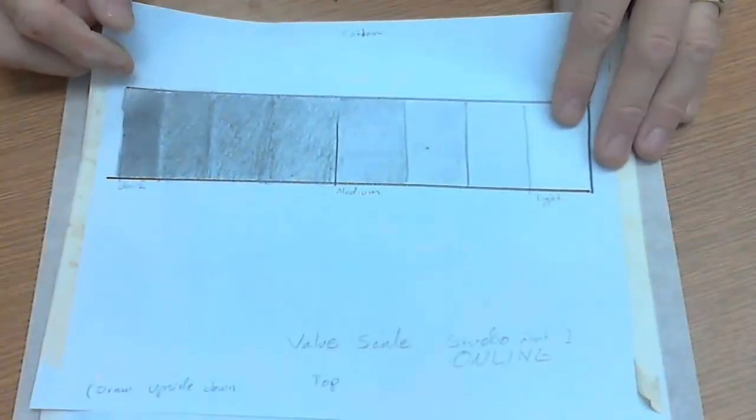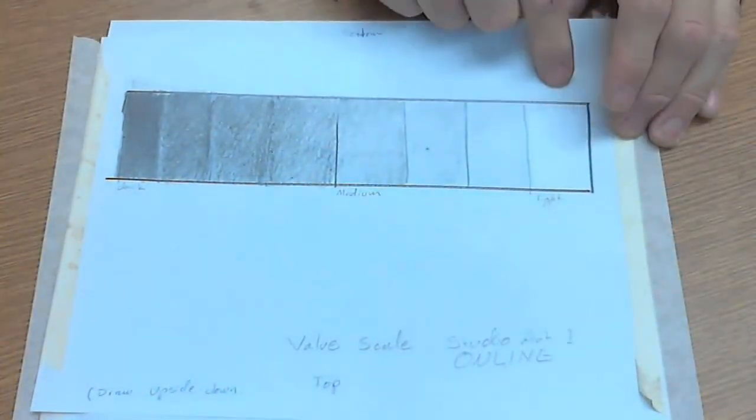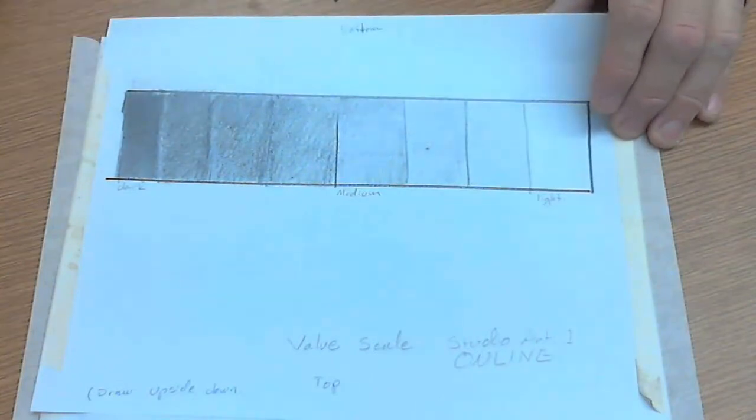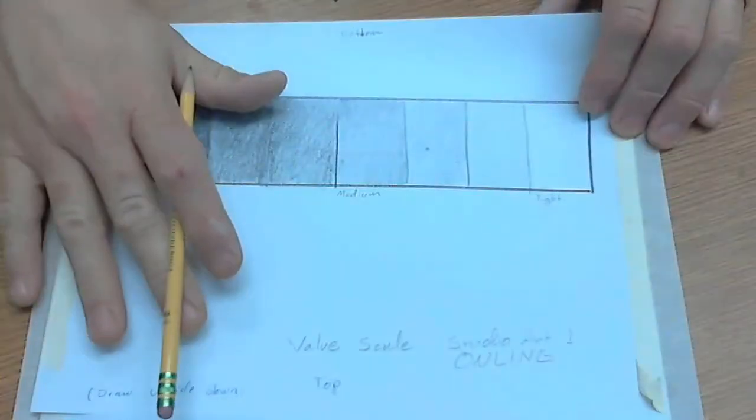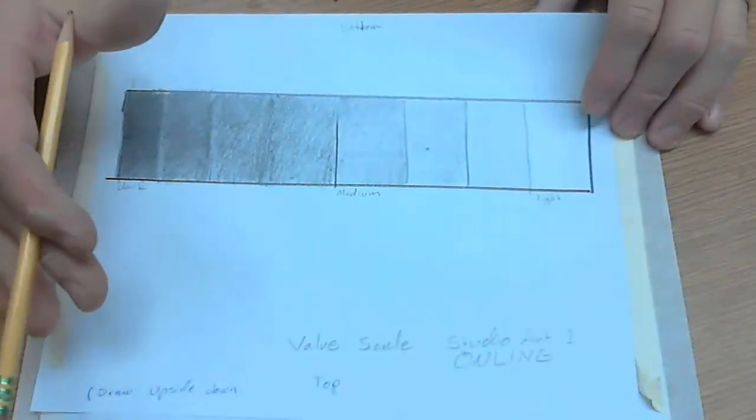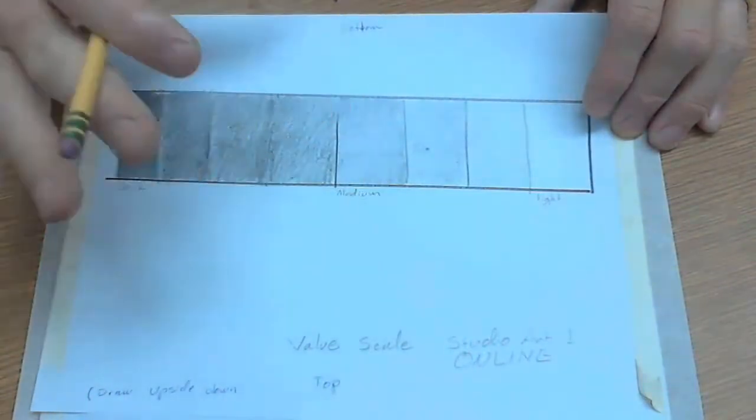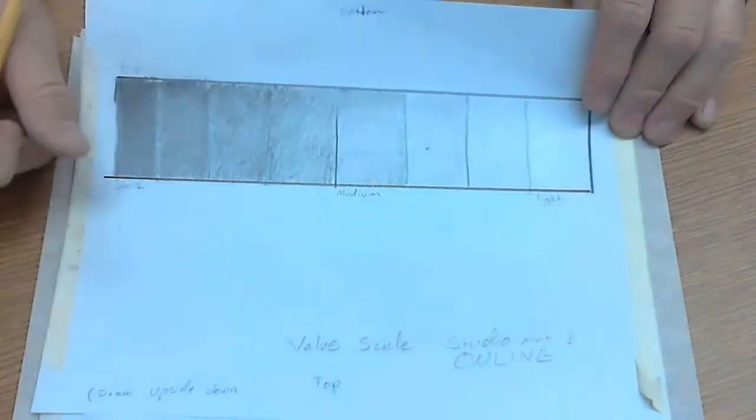Just as a reminder, I'm going to pull out my value scale, and we have it going from dark to light. And what we want to do is use these values and apply them, like how does this work when light is shining on an object.